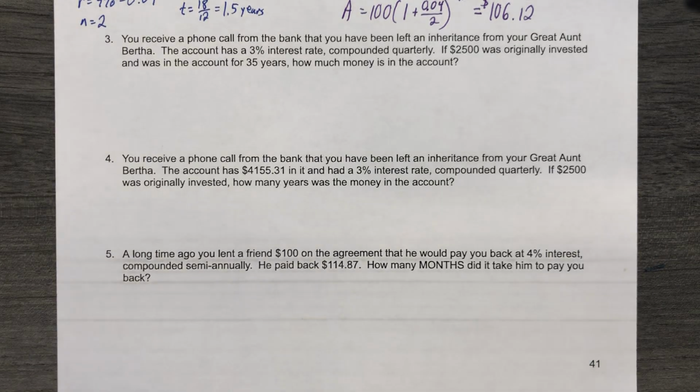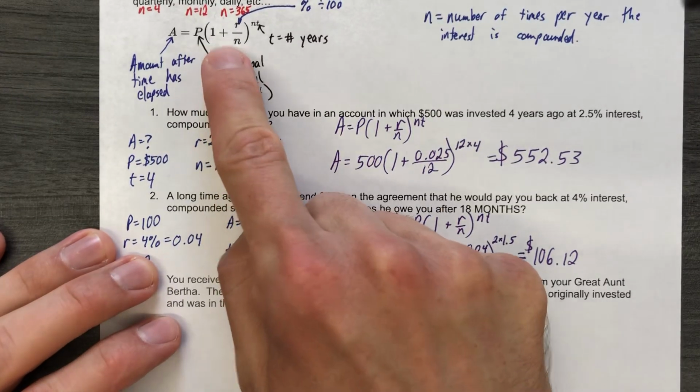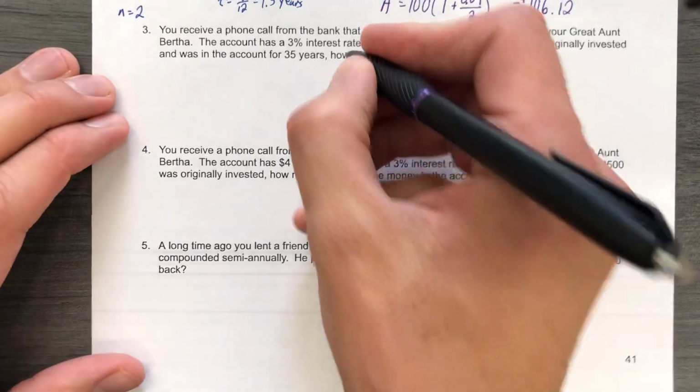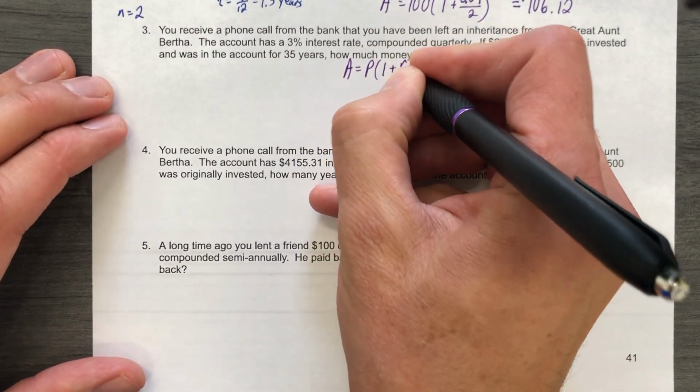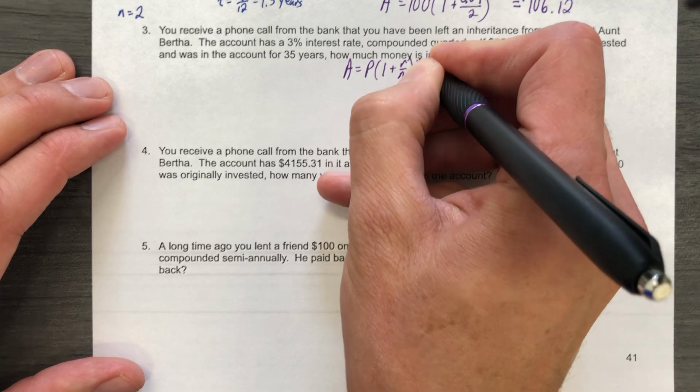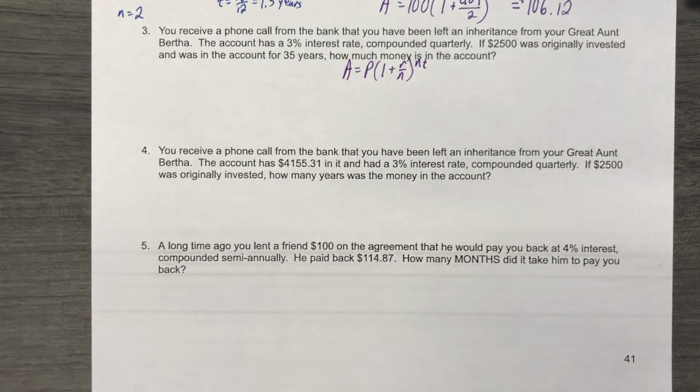You receive a phone call from the bank that you have been left an inheritance from your great aunt Bertha. How nice. The account has a 3% interest rate. First of all, we're dealing with money in an account. Obviously, that's what the lesson is about, but it never hurts to put things in a larger context and make sure you know why you're using the formula you're using.